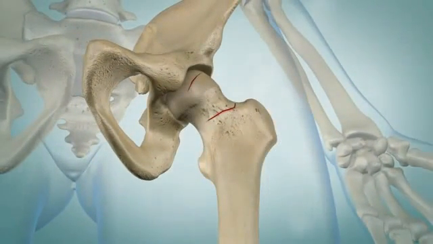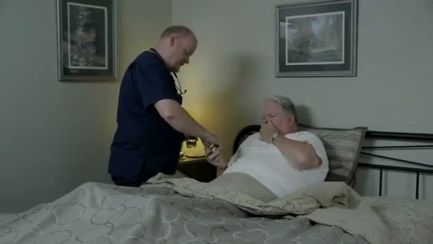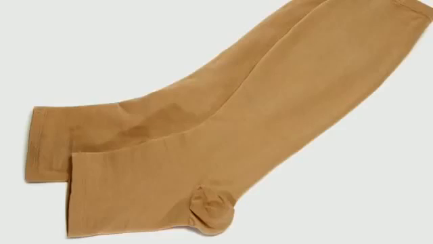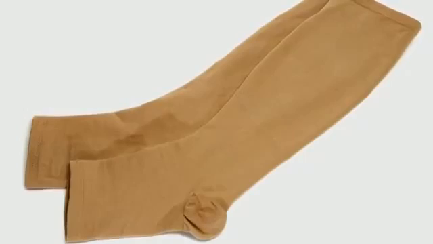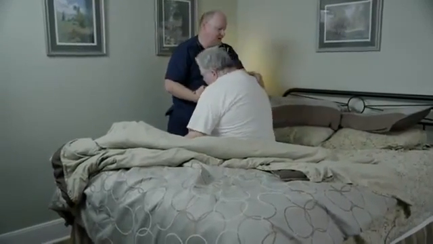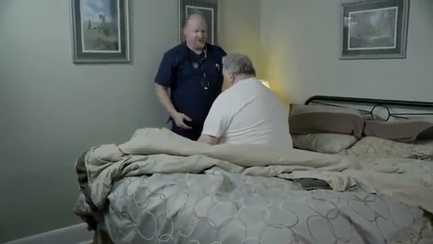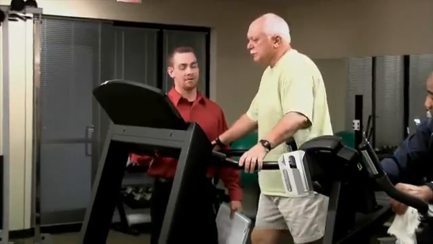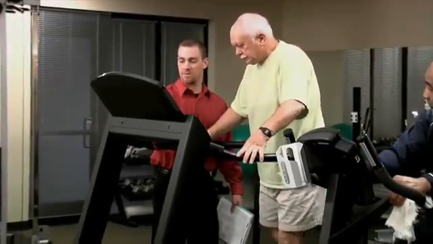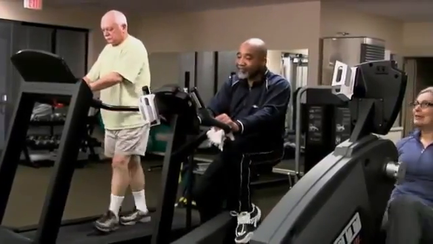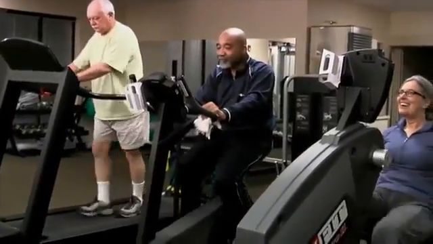Fractures of the femoral neck or head usually require hip replacement. After your surgery, you'll probably take medications to help prevent blood clots. You may be given compression stockings or boots to wear. You'll generally be encouraged to get out of bed and start moving around with help the day after surgery. A physical therapist will work with you to strengthen your leg and get you moving again. The goal is to help you regain the level of mobility and independence you had before your fracture.